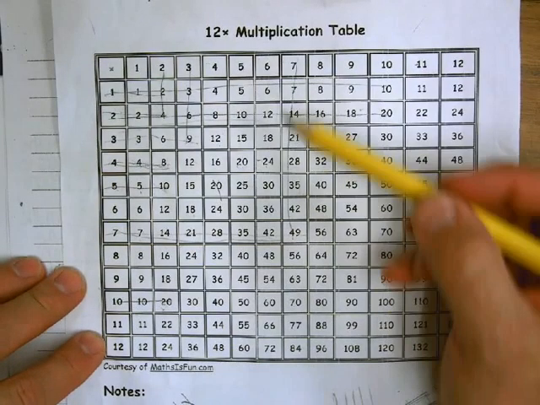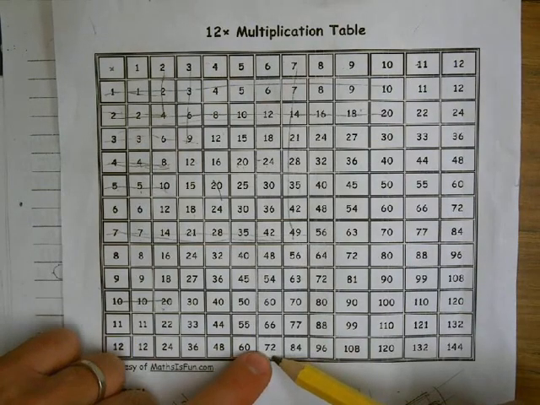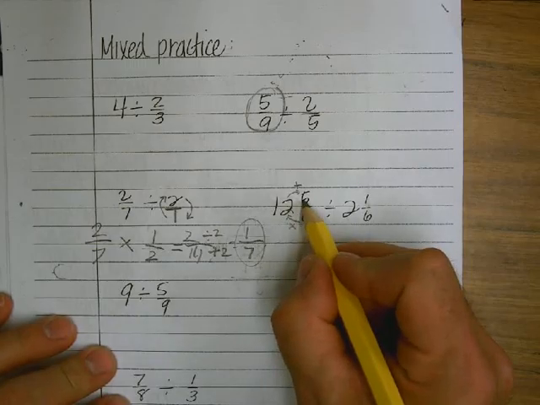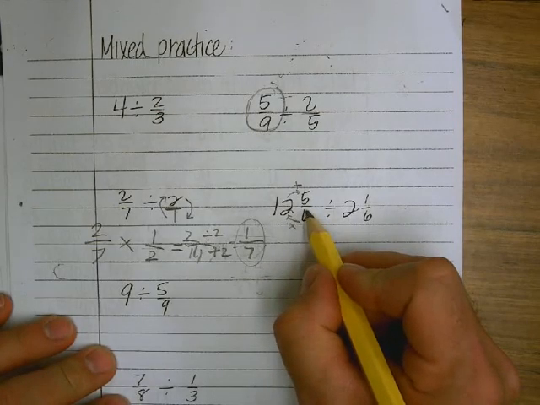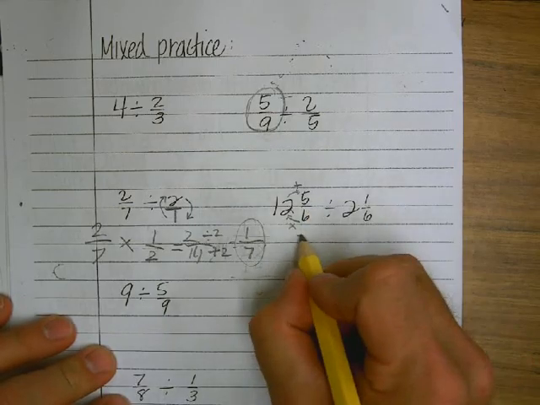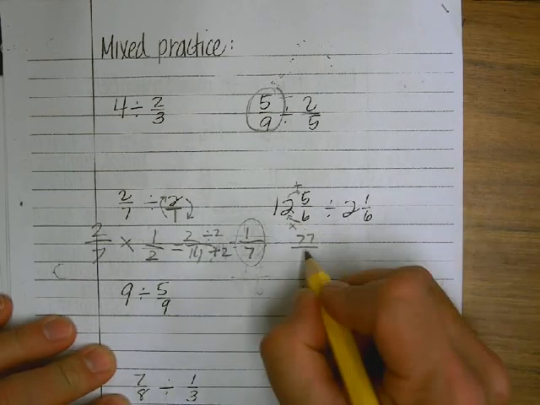So, 72 plus 5 more. What's 72 plus 5? 77. Thanks, Amanda. It's 77 over what number? 6. Over 6. That's right. Now, we're still not going to multiply yet. We're going to divide because we got to get the other mixed number as an improper fraction.